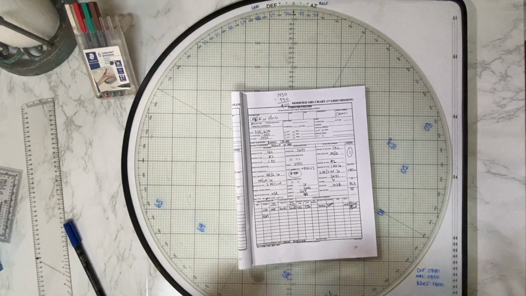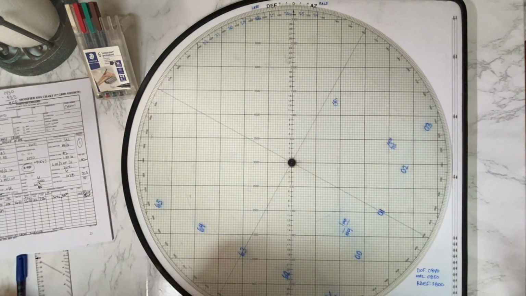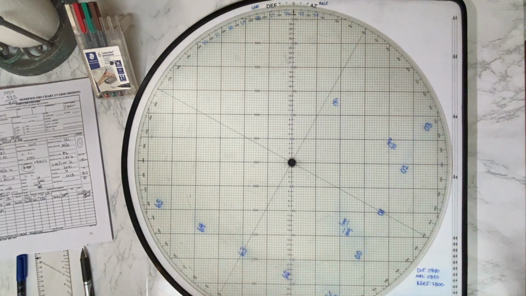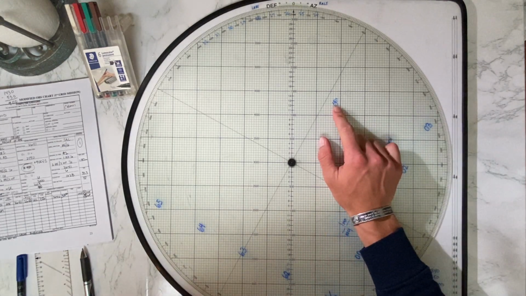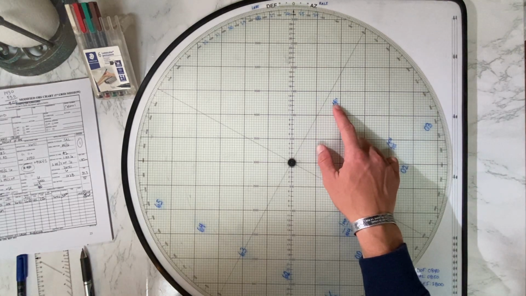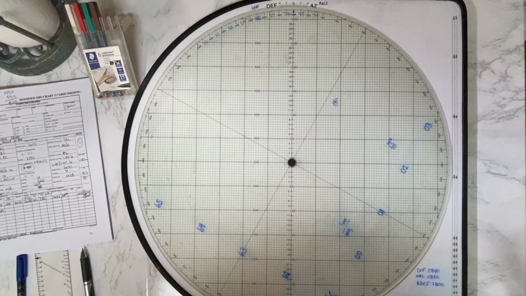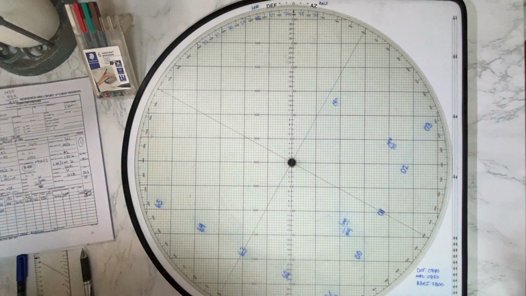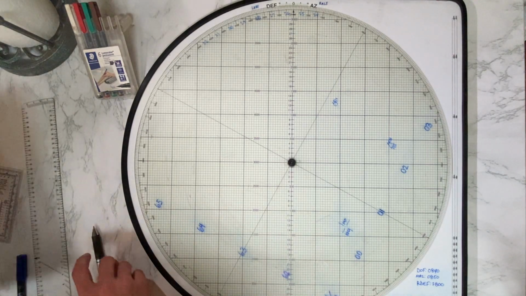Once I have that filled out on my computer's record, I can move back into my plotting board, and all I'm going to do is erase that first plot, keep my second plot, erase the circle, and then make my hollow cross and label it with the appropriate target number.